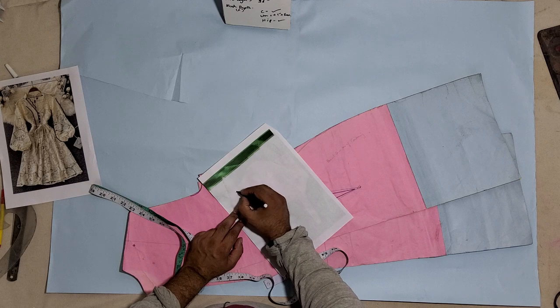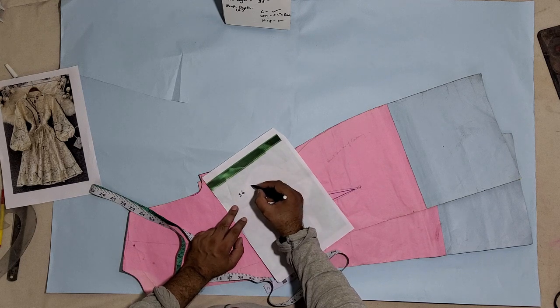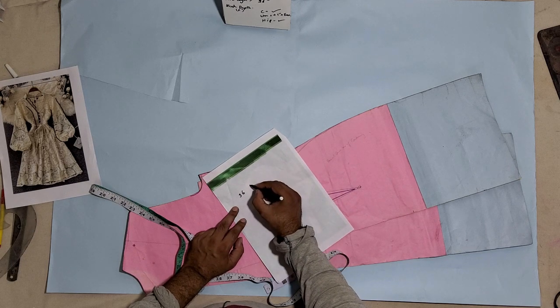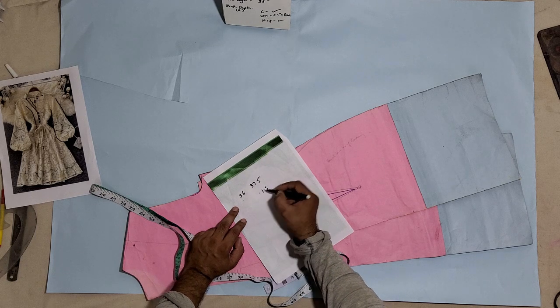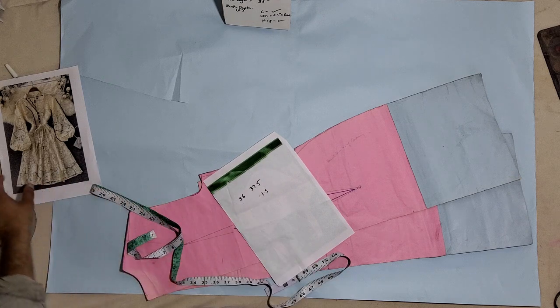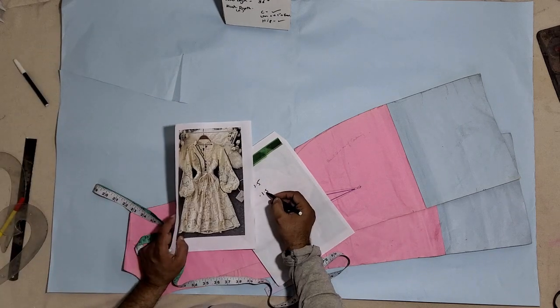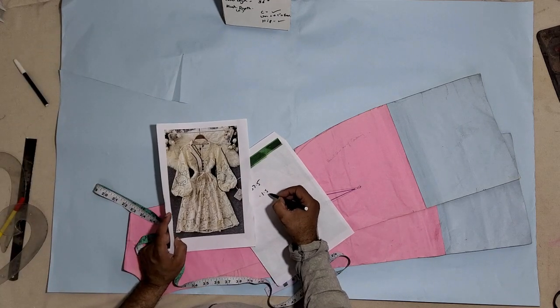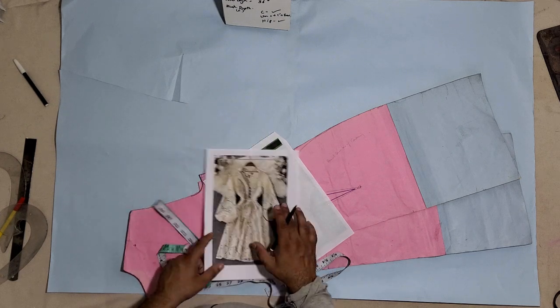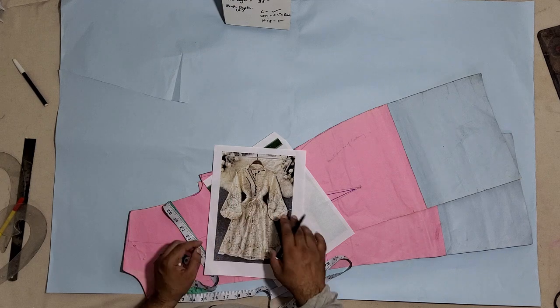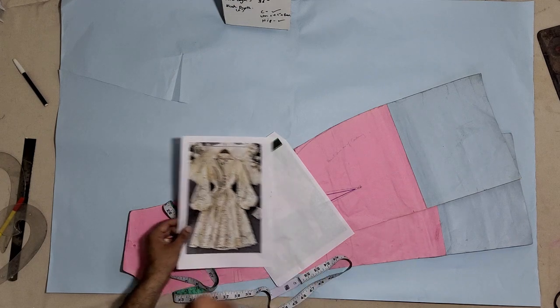Chest of client is 36 inches, and it is coming 37.5. So we have 1.5 inches more, but we actually need to increase this by at least 0.5 inches more, plus 0.5 inches, because we will keep at least 2 inches. Now this garment is already loose, so we have to see that.